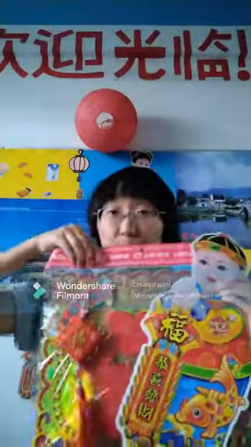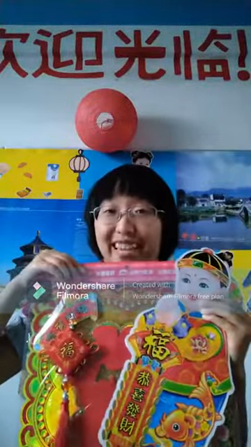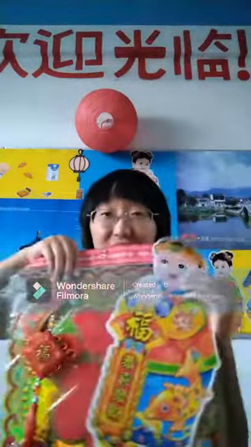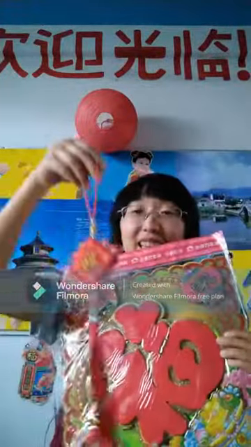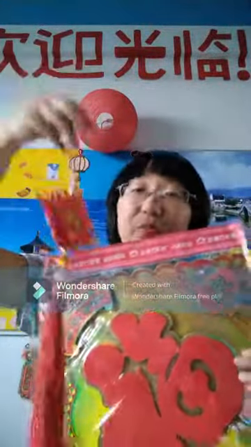And ta-da! I prepared more decorations here. More decorations. Okay, this one, and this one.